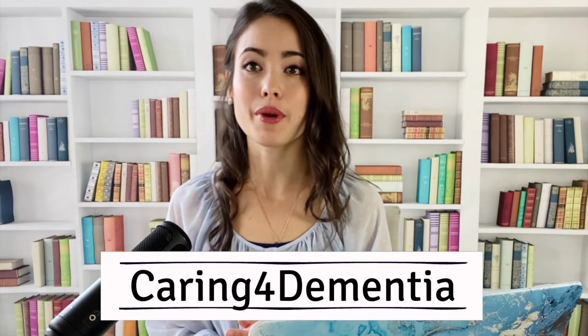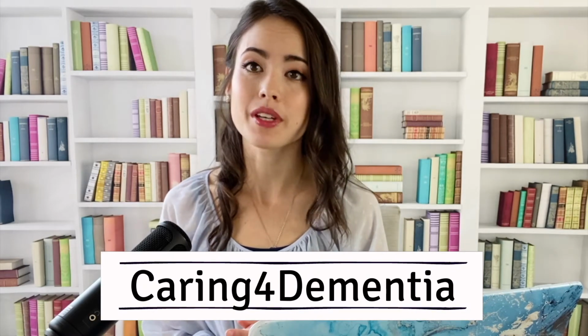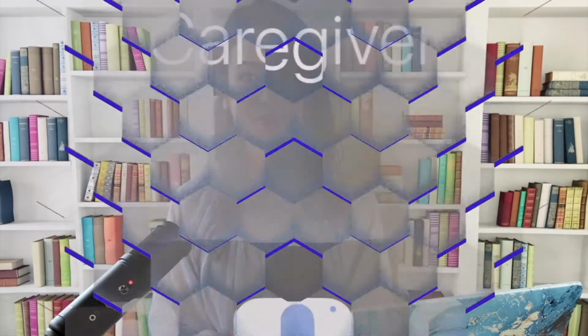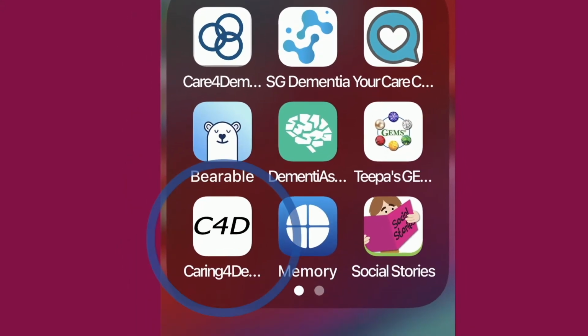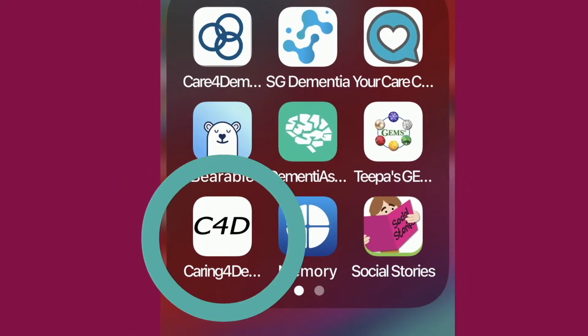Today, we're going to be talking about the Caring4Dementia app, and here's what it looks like. For today's video, I'm actually going to be exploring the app on my MacBook because now with the M1 chip, I'm able to look at iPhone and tablet apps on here. This way I can record the video with my phone. So you'll actually be able to see what I'm doing a little easier since you'll have the cursor showing you where I am on the app.